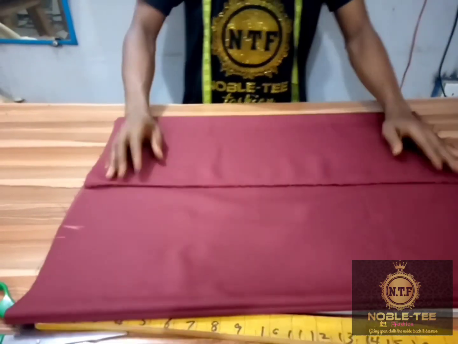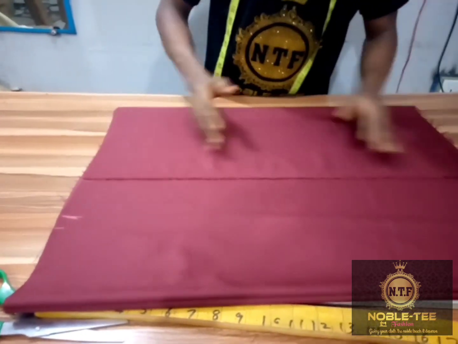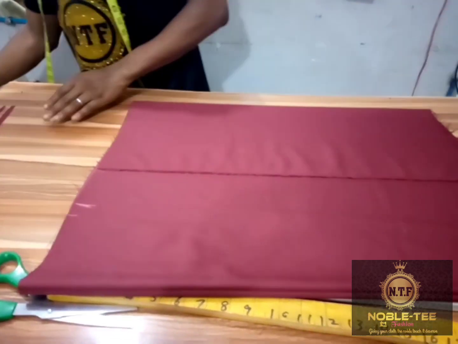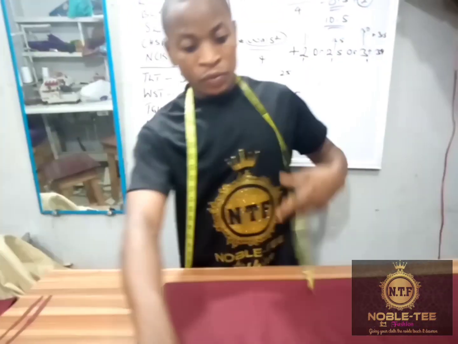So this material I'm using is just 3 yards. With 3 yards, if you know how to manage material, you can cut your kaftan conveniently. So the sleeve is what? The sleeve you're having is a 24.